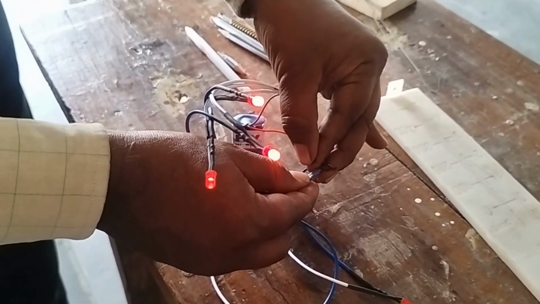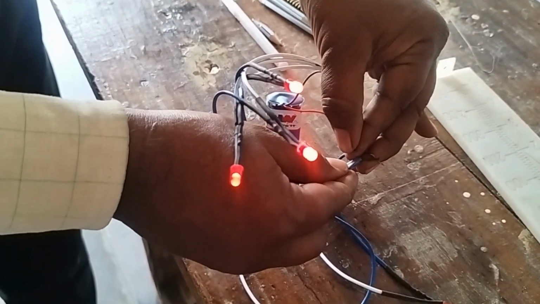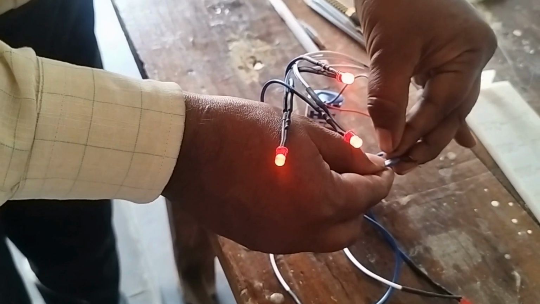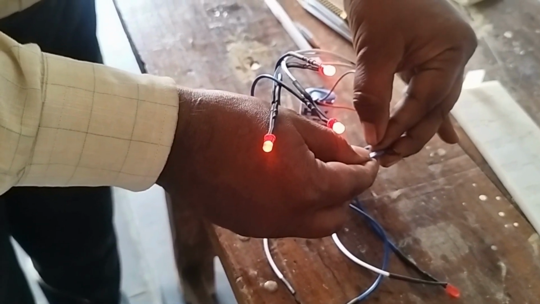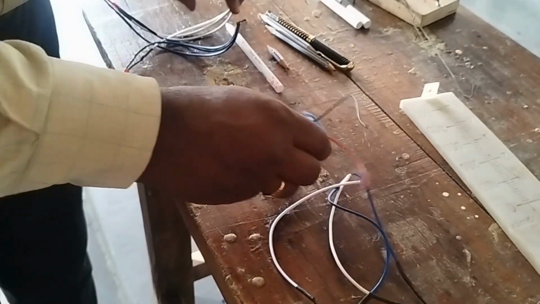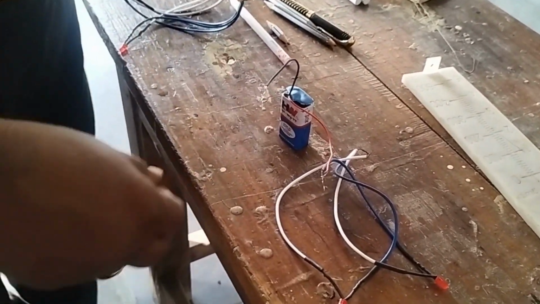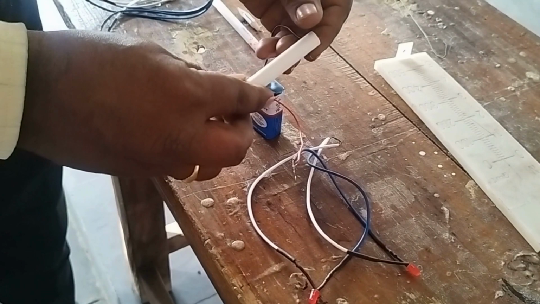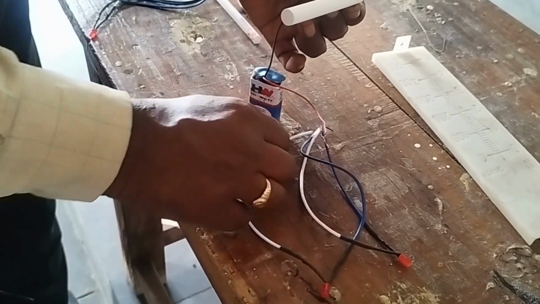Now here, in the parallel connection, what happened? The current is divided, and depending on the resistance, the current will flow. So now, the same experiment can be useful for the conductivity property of metals. Suppose I take a chalk piece, is it a conductor or not? For that, you just act like a switch.